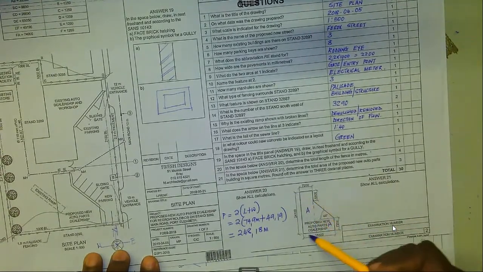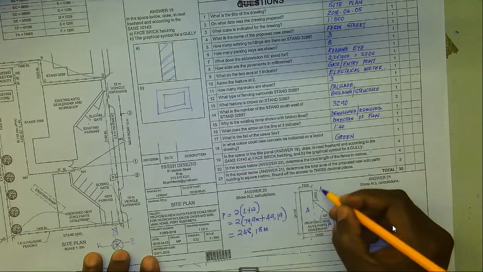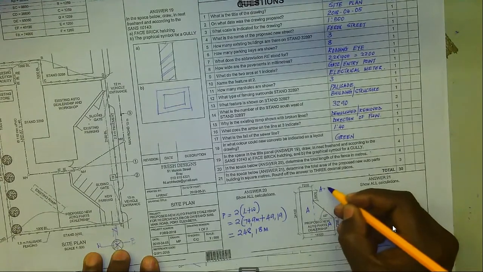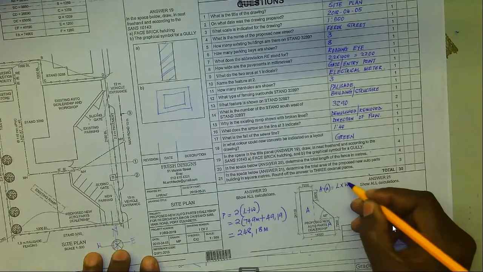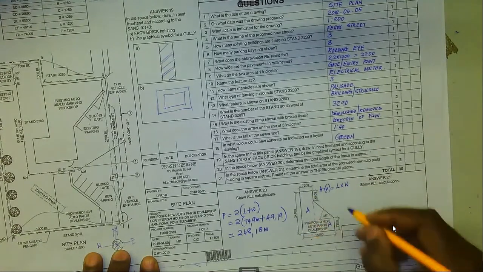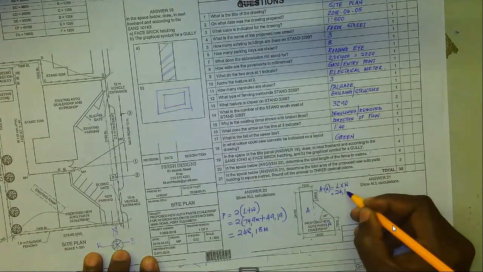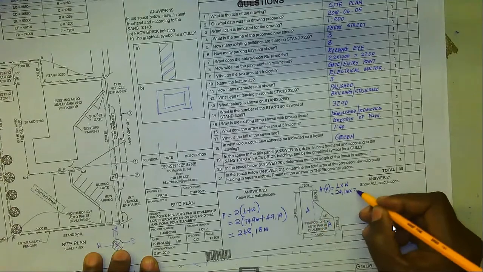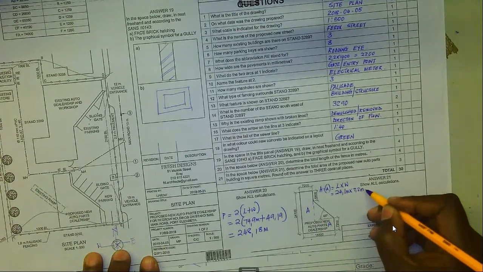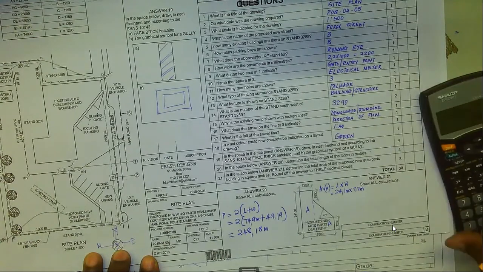Such that you have the area for the first part, which is the rectangle. So I'm going to say area A is equal to length times width, which would give me 24.1 meters multiplied by 7.2 meters, already converted in terms of the meters.